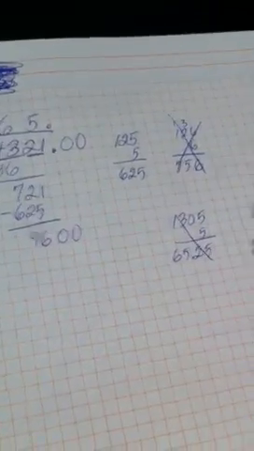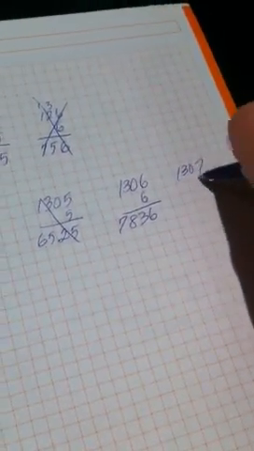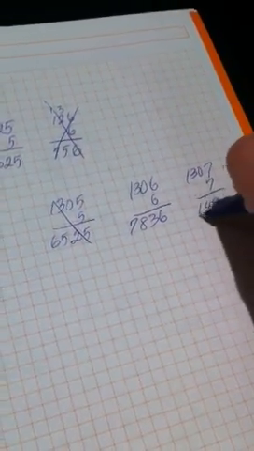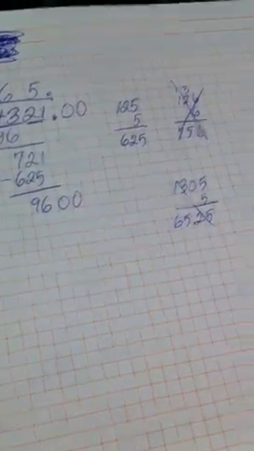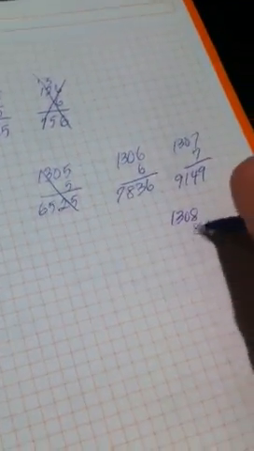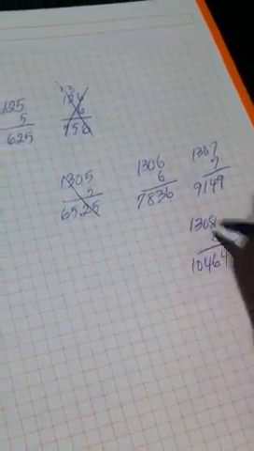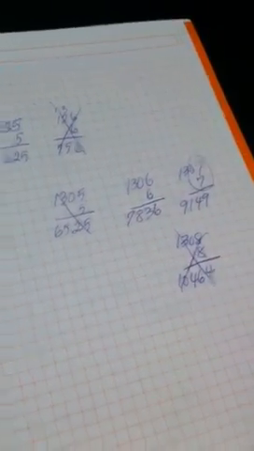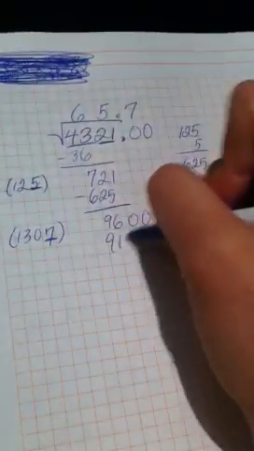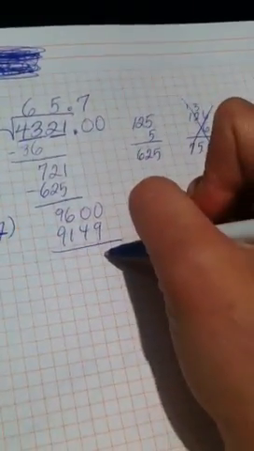7, that would work, but what about 1307 times 7? 9149. I don't think the 8 will work, but let me just check. 8 and 8, 64, 2. Okay, so that's too big. So it's going to be the 7. So over here, I put in a 7, put a 7 up top. Multiply, you get 9149. Subtract.